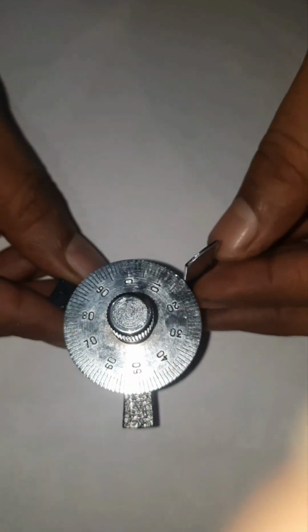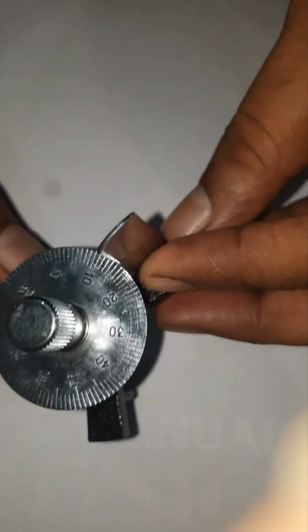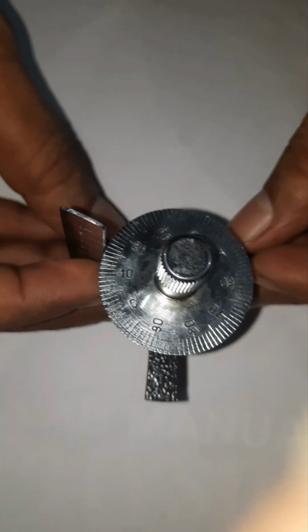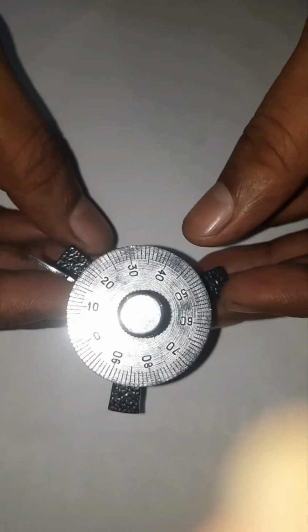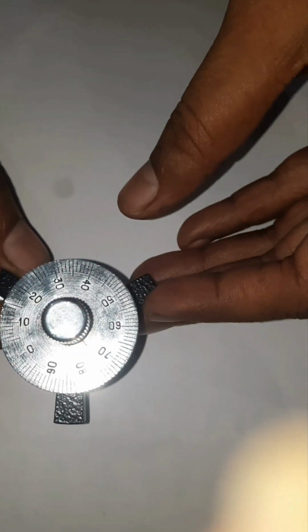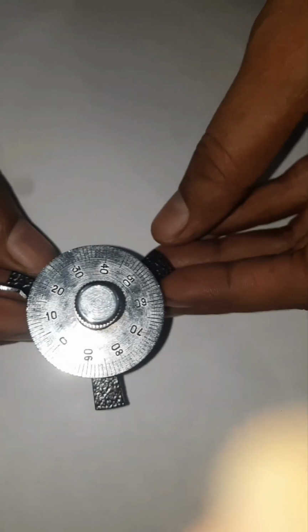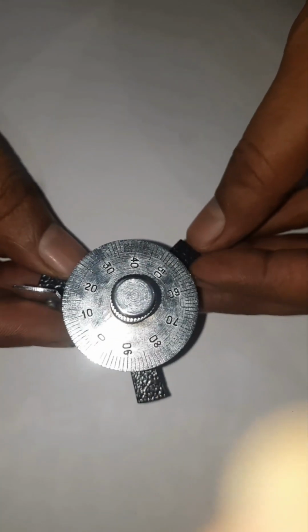Today we will see the application of this instrument. This instrument is called a spherometer. It is used to measure the radius of curvature of a spherical surface. So first we have to see the instrument.